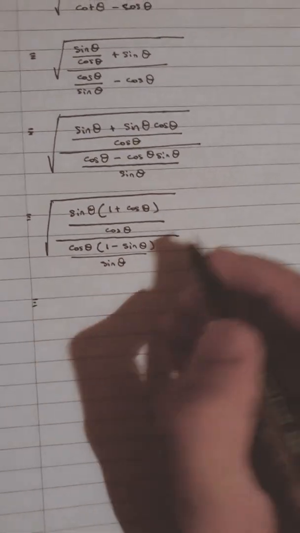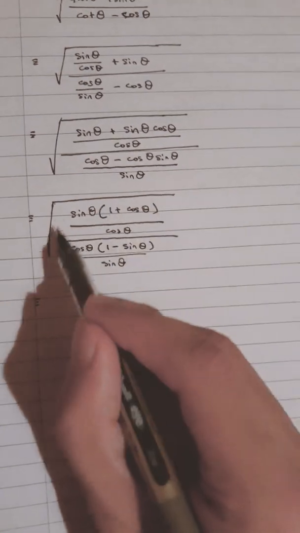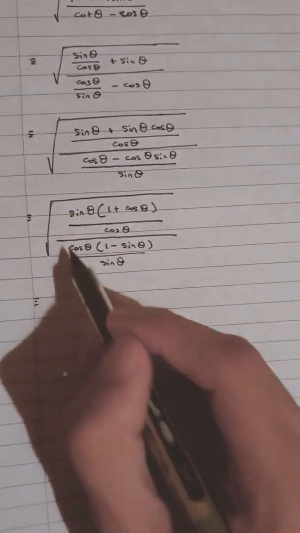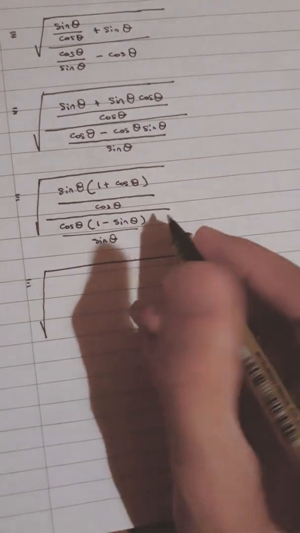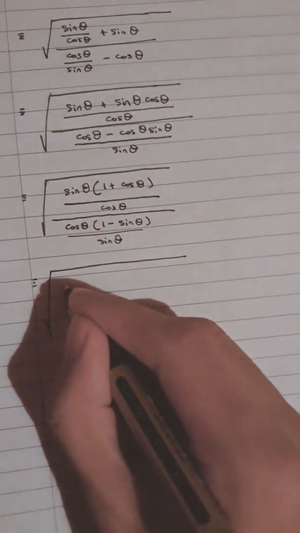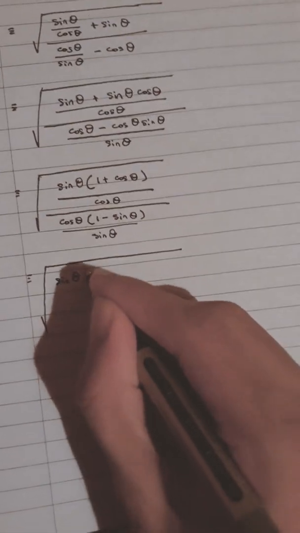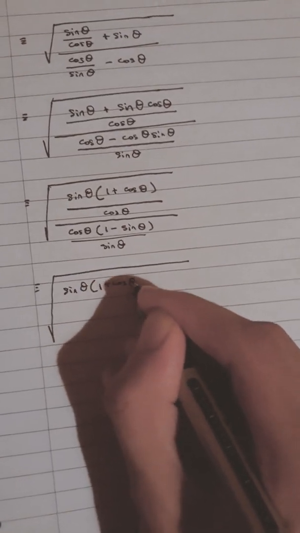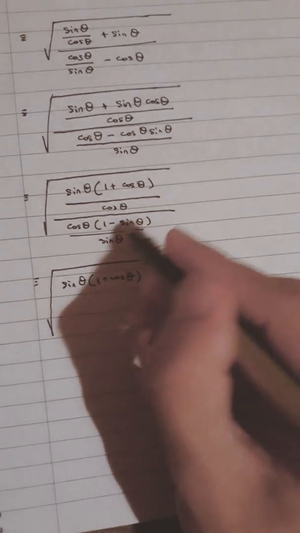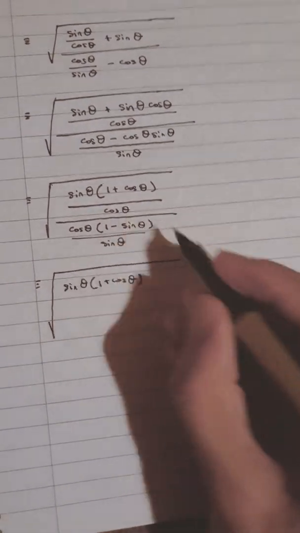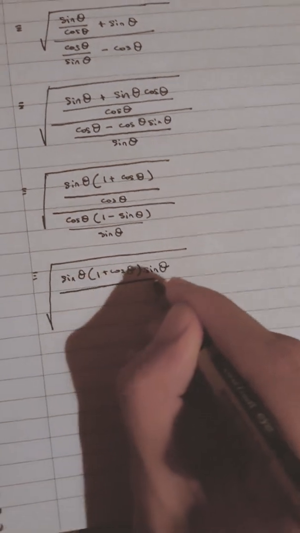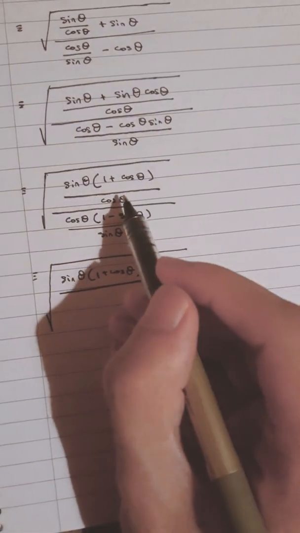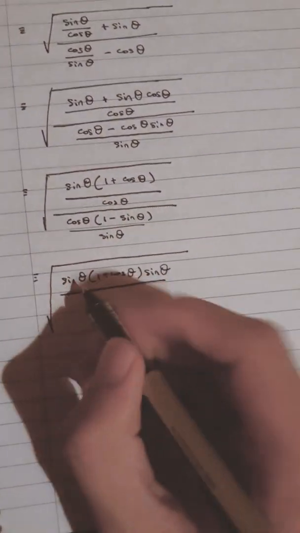Okay, and now we can take this entire thing and make it into a single fraction as well. So the way I do this, well, we just have this sine theta 1 plus cosine theta here, and we have to multiply it by this denominator. So like that, all over, and then we have this multiplied by this.